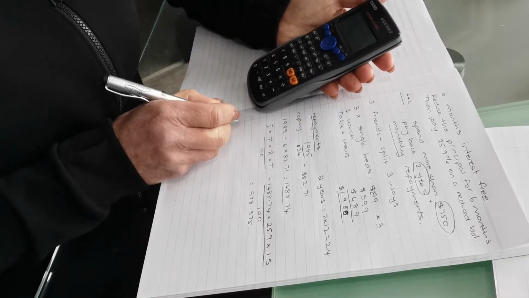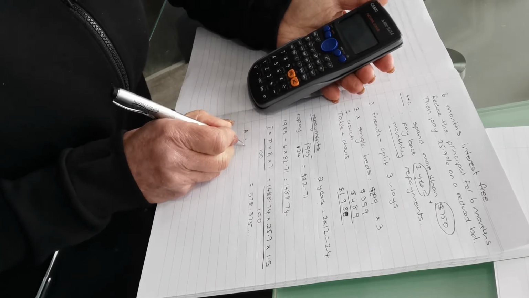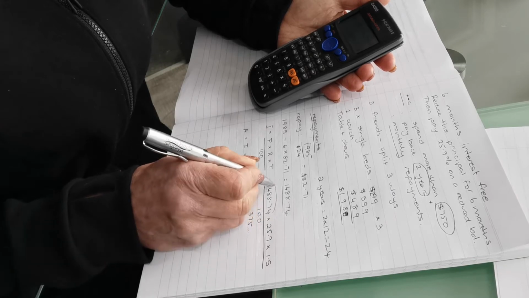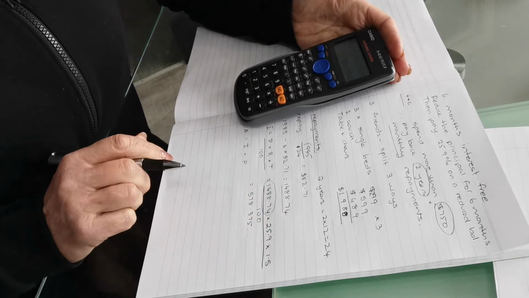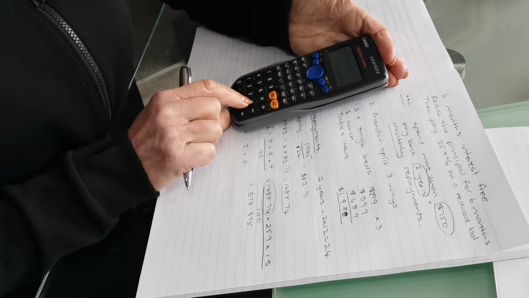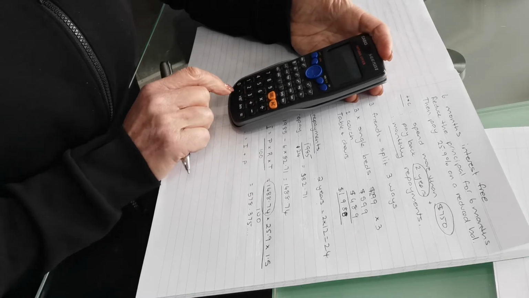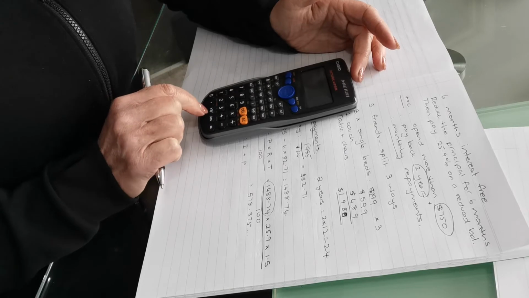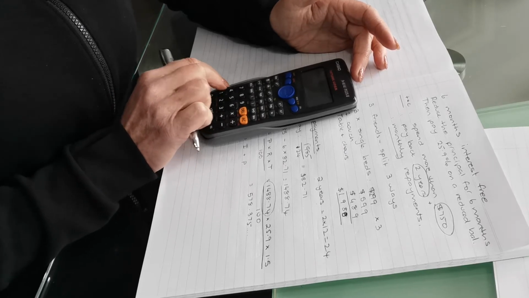So we do need to find the total amount. So it's going to be interest plus the principal, and that's the principal there. So we'll add that to 1488.74.